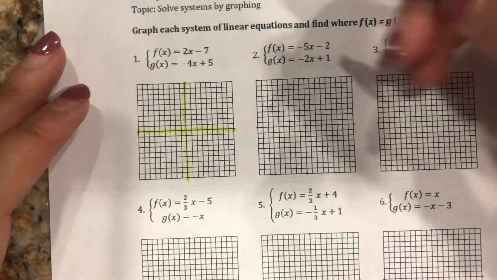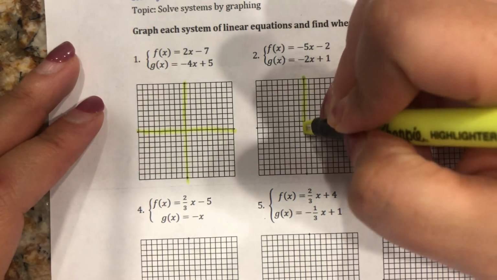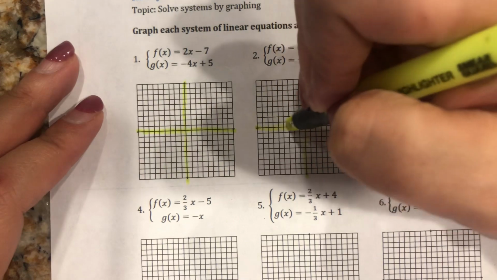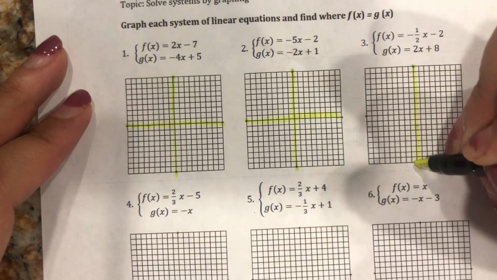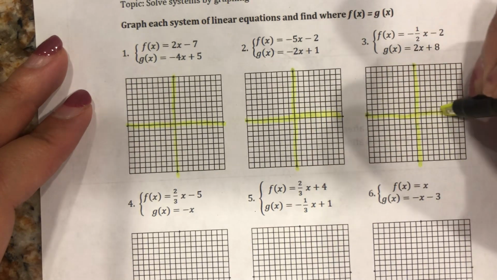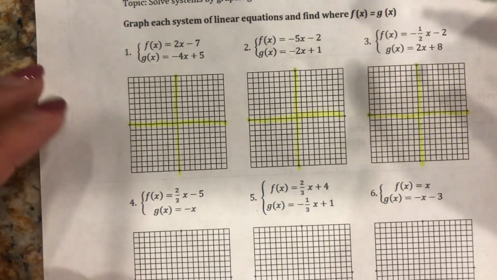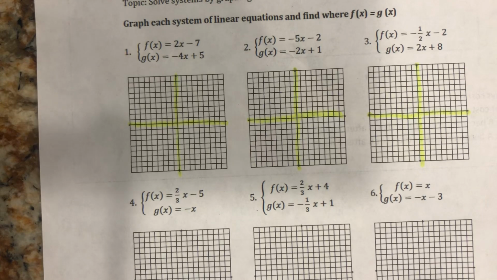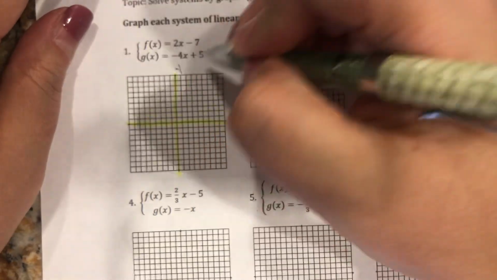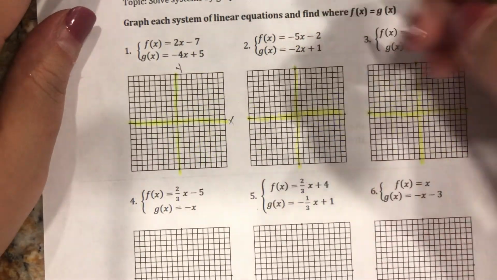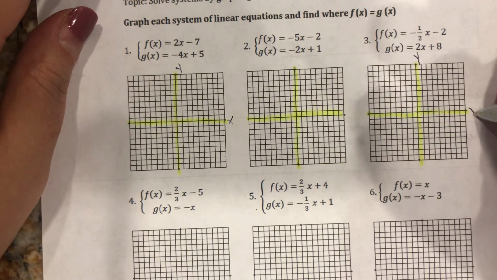I'm going to do that for the rest of them. So I'm going to bring this down and this over. And I'm just going to actually just do the top 3 because the bottom 3 you guys are going to have to do. You're also doing number 2, but I just remembered that. So again, that should make it a little bit easier for you guys to see your x and y axis. So again, this is your y, and this is your x, y, and x.